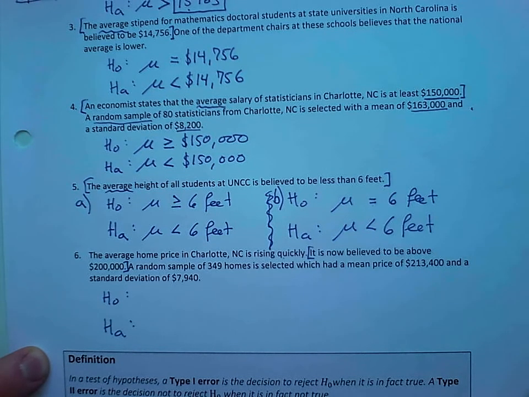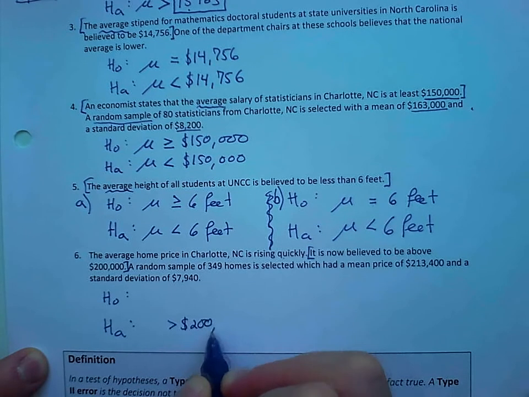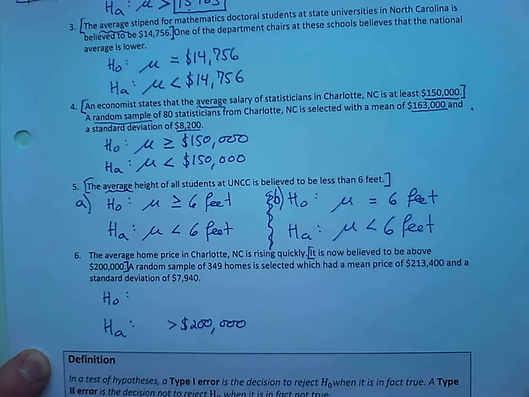But our second question is, is there a statement which does not contain equality? We do have that one. Like I pointed out, we'll keep this one for our alternative hypothesis, and it's strictly greater than $200,000, since it needs to be above $200,000. So just like in question number 5, we have an alternative hypothesis, but we do not have a null hypothesis. What do we use for our null hypothesis?